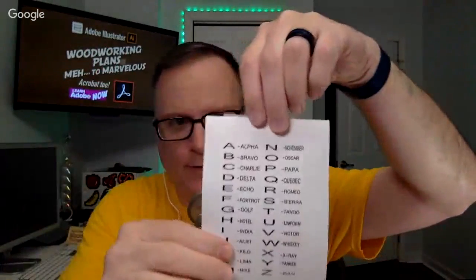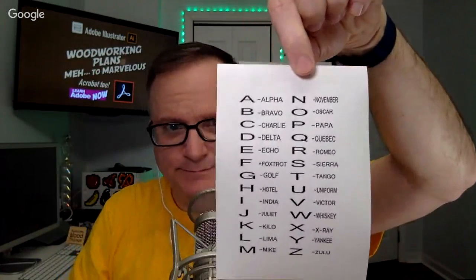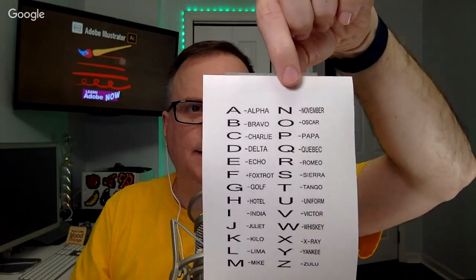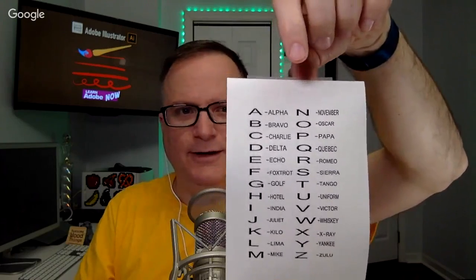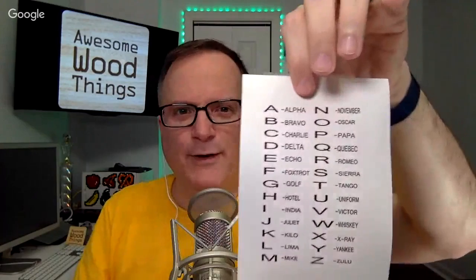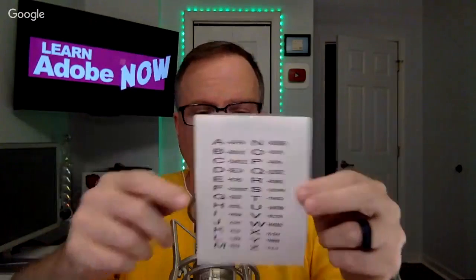Does everybody know what this is? Yes, it's the NATO phonetic spelling of all of the alphabet characters. And I use this when I'm on the phone because some things you just can't discern. Like my last name ends with an S. That sounds exactly like F. It really does. So they always say, is that F as in Frank? I'm like, no, S as in Sierra.